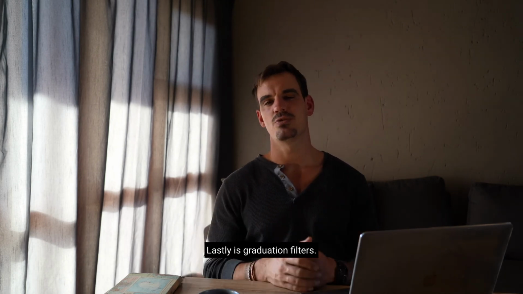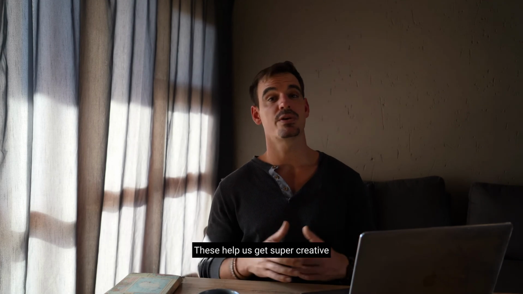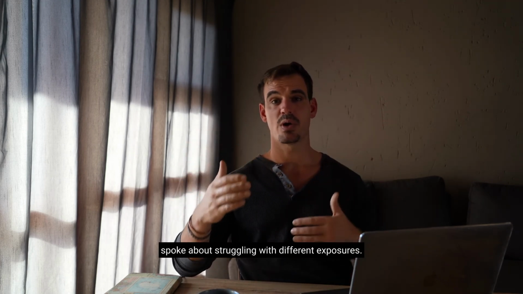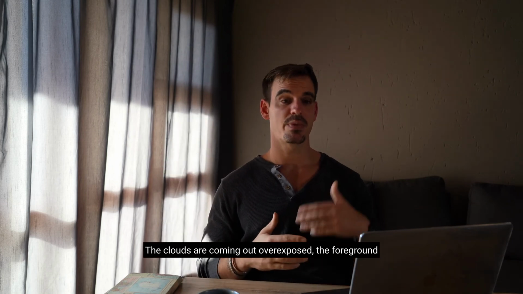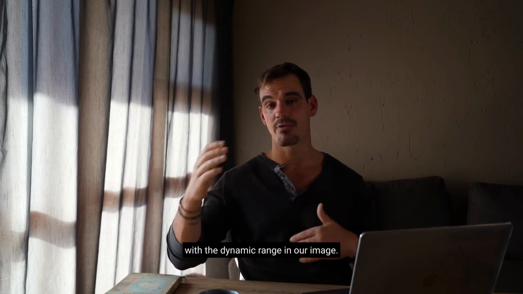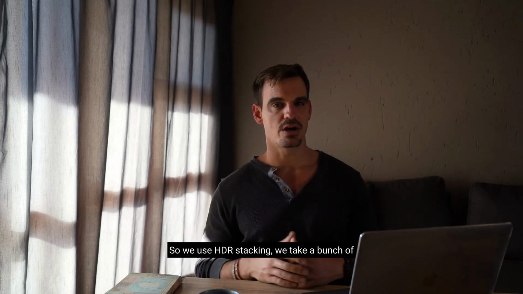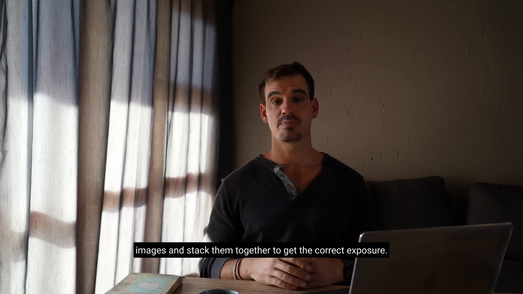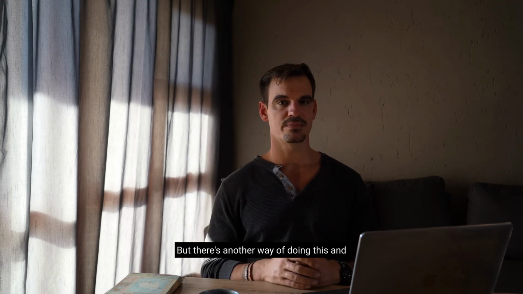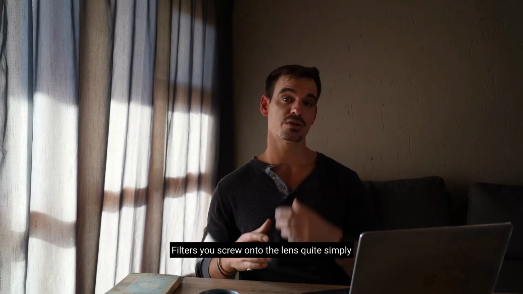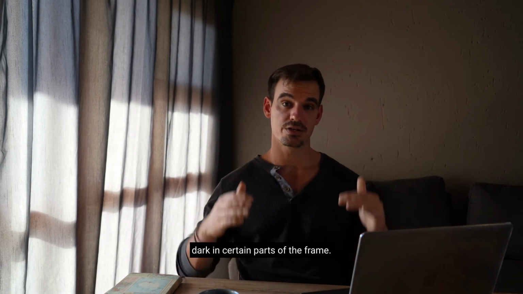Lastly is graduation filters. These help us get super creative with our work. And remember, we spoke about struggling with different exposures. The clouds are coming out overexposed, the foreground's coming out too dark, and we're battling with the dynamic range in our image. So we use HDR stacking. We take a bunch of images and stack them together to get the correct exposure. But there's another way of doing this, and that's using neutral density filters or graduation filters. Filters you screw onto the lens quite simply darken certain parts of the frame.